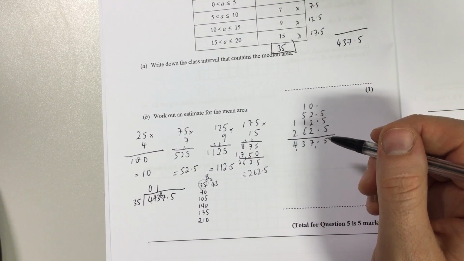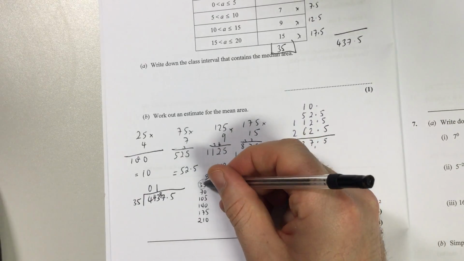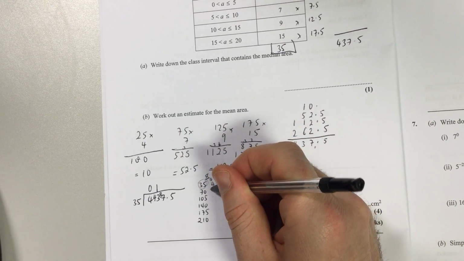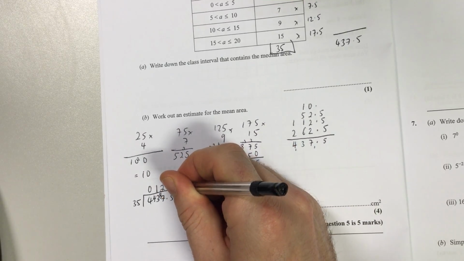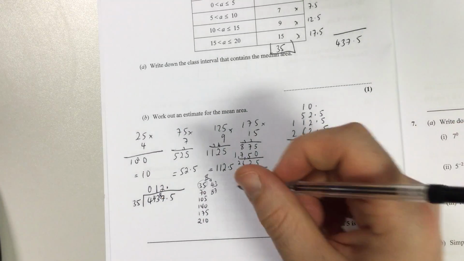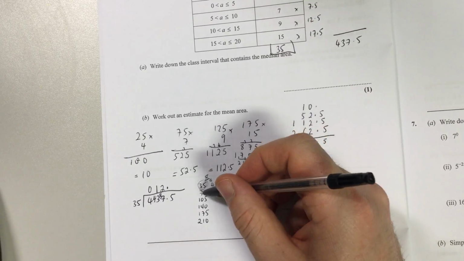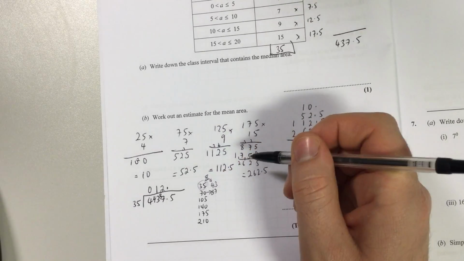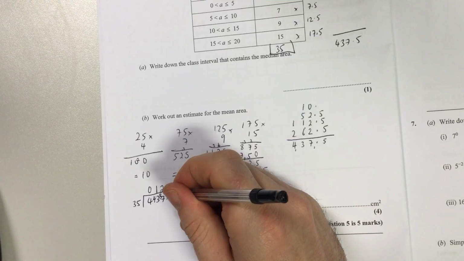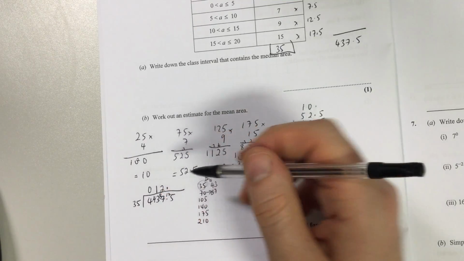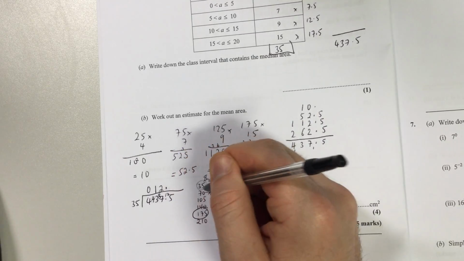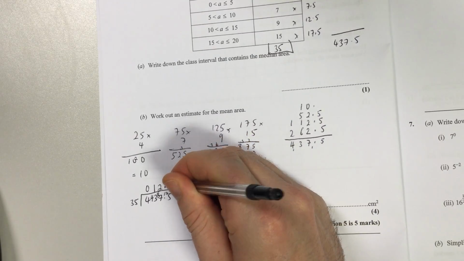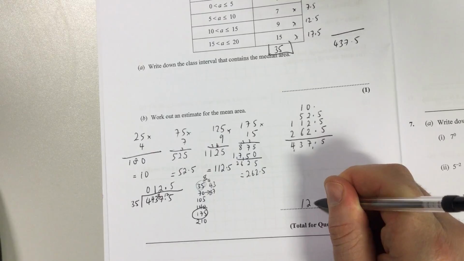35 into 87. You've got 1, 2, you get up to 70. So let's get to 87. I got to 70, that's 2 of them. Put the decimal point in, and that's the decimal dealt with. And that means it's 17 between these two. So I'm going to put 17 there. And then 35 into 175 is this. So that'll be 1, 2, 3, 4, 5. So the answer is 12.5.